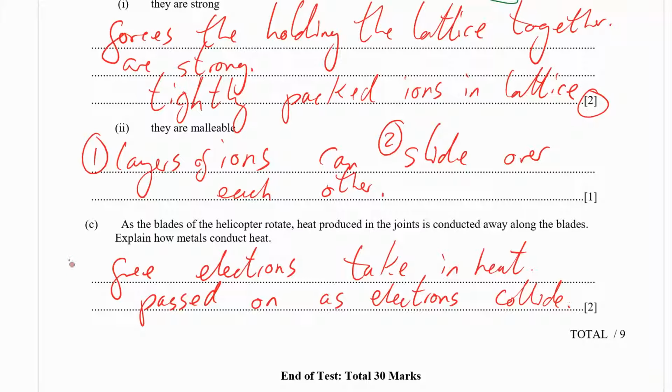So that's what the mark scheme wanted. When it says the electrons take in heat, what it essentially means is the electrons are going to start to move more, and they're going to pass that energy on as they collide into other electrons or as they collide into other ions.